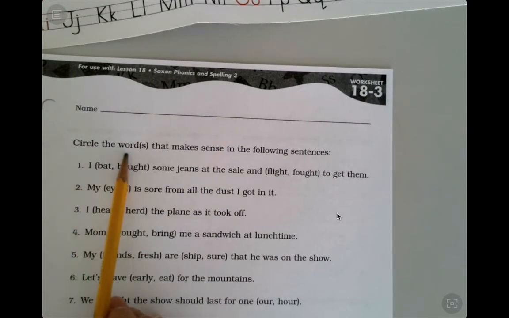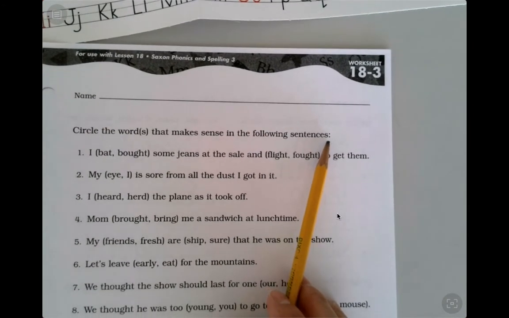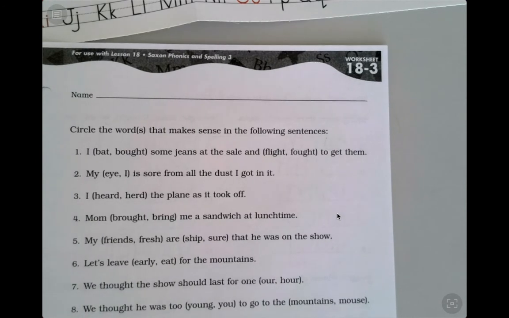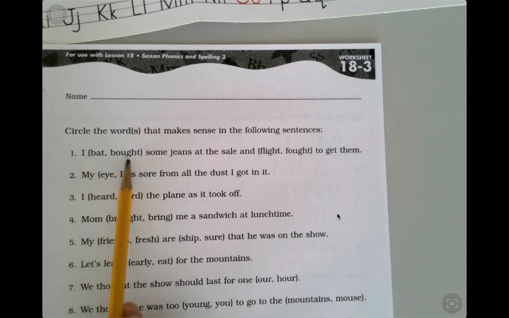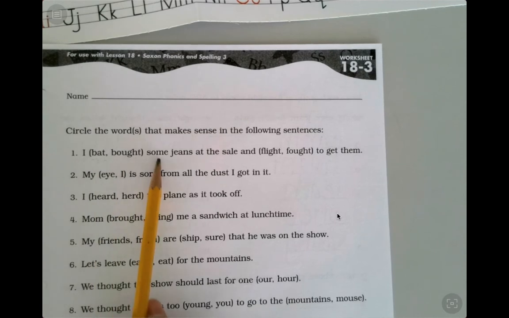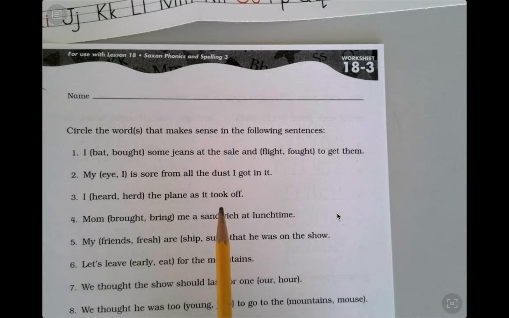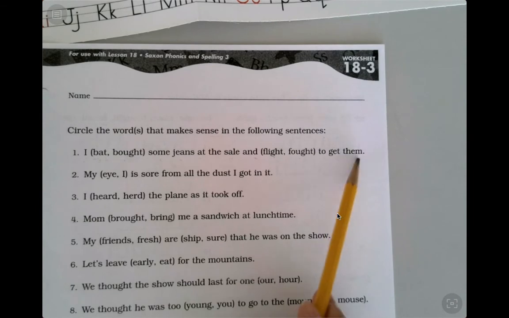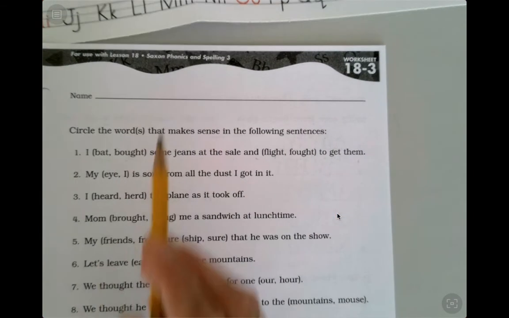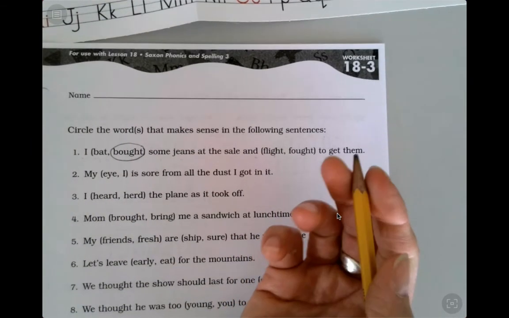This one says, circle the words that make sense in the following sentences. This is fun because they're going to sound very silly if they're wrong, and they will sound correct if they're correct. So I, and then it has parentheses, which means pick one of these. There's the word bat or bought. So I'm going to say, I bat some jeans at the sale and fight to get them. Probably not. I bought some jeans at the sale and fought to get them. Probably. So I bought. And should we fight to get jeans?